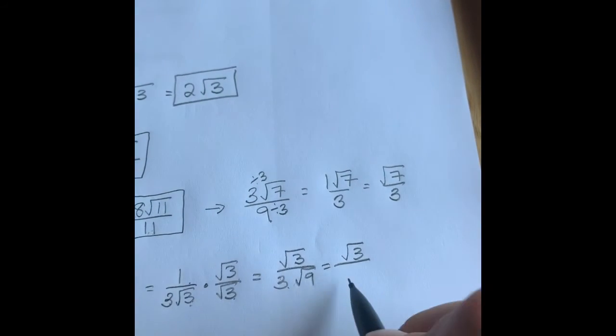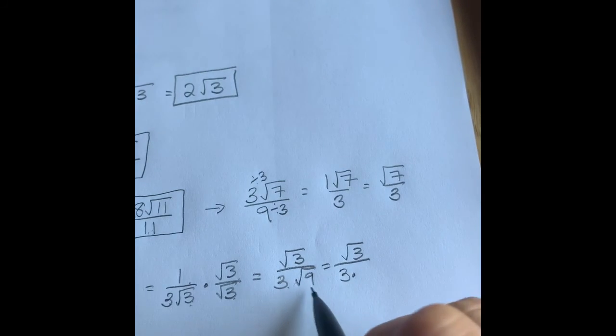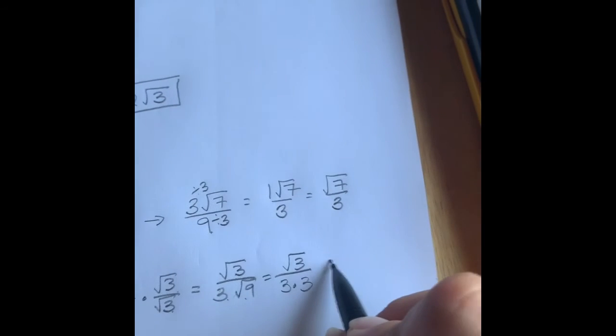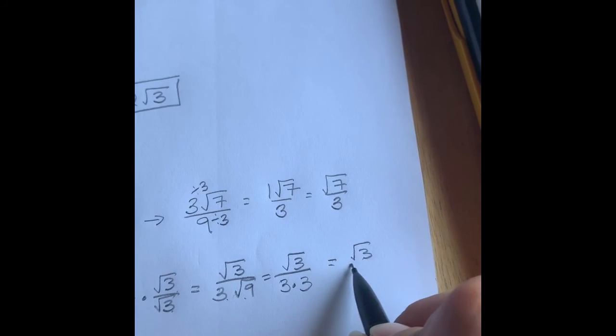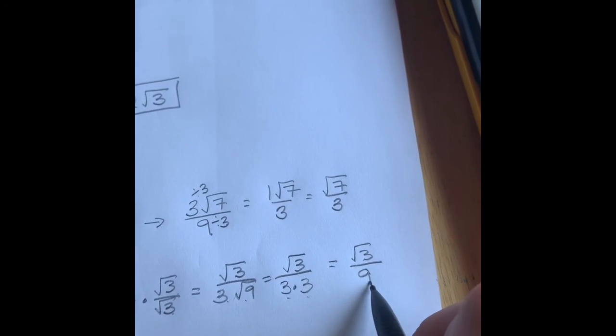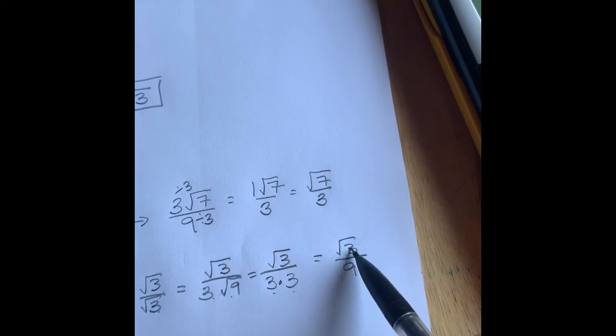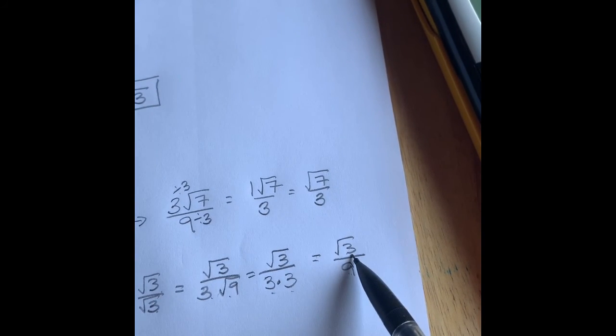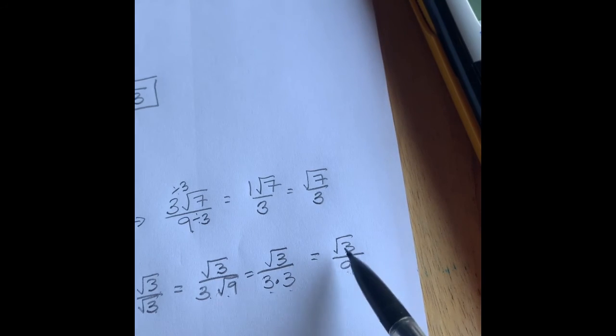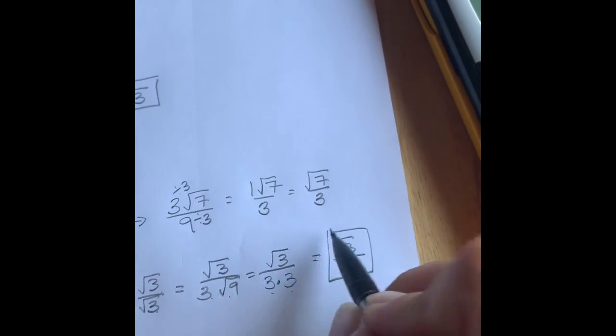We have that 3 again that we're going to carry over, and then the square root of 9 is 3. So finally, we have the square root of 3 over 3 times 3, which is 9. Now, I know we can simplify 3/9, but this isn't a 3. This is the square root of 3. The only way we could simplify is if these both had a square root underneath them. So that's as far as we can take that problem.